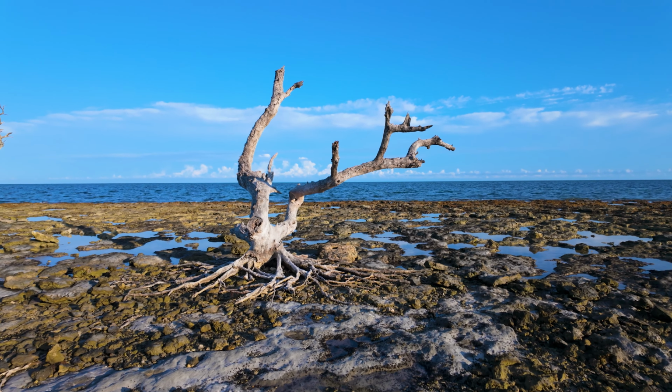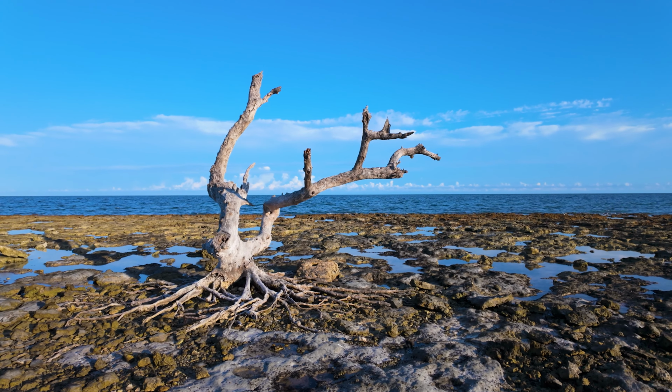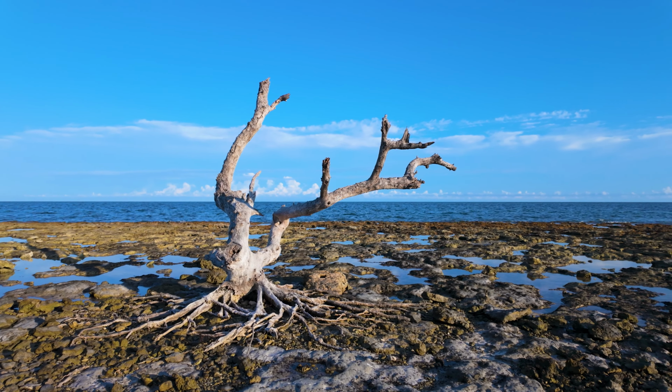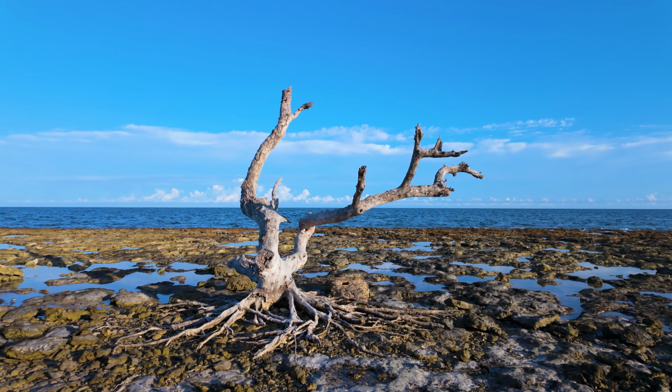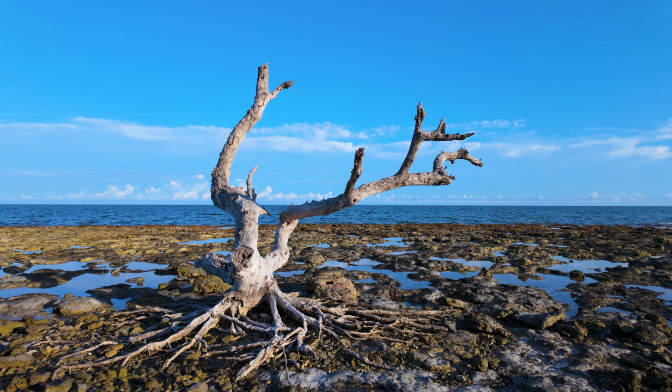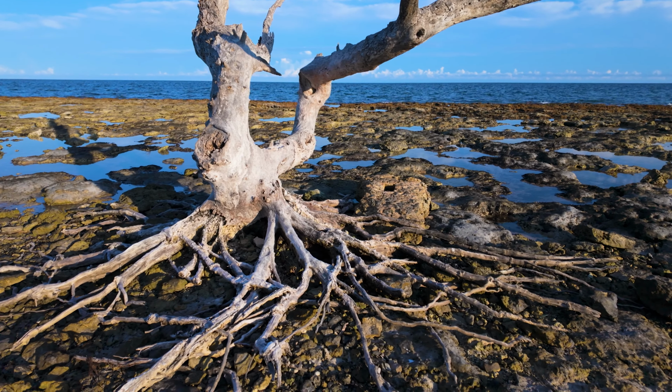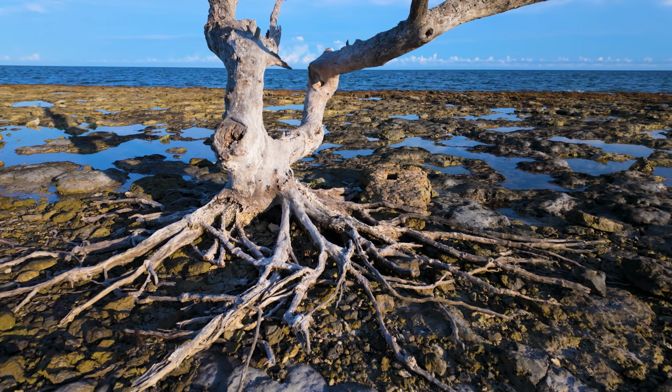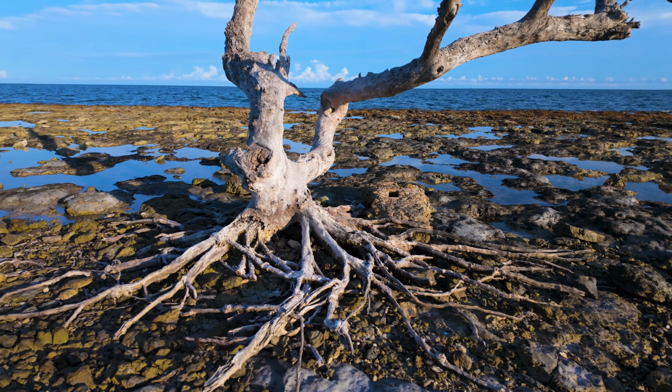Today I am out in the Florida Keys going to attempt some astrophotography with this tree here. I really love the roots. Lots of detail there.